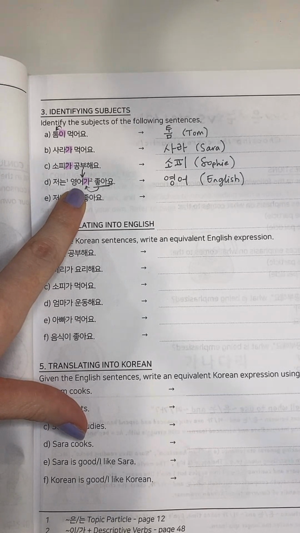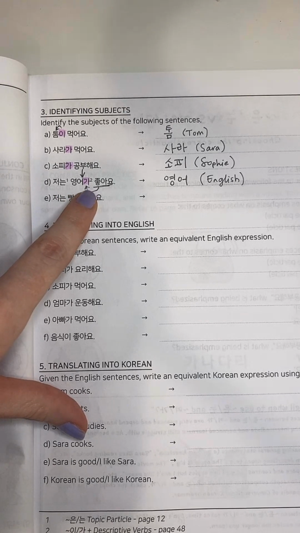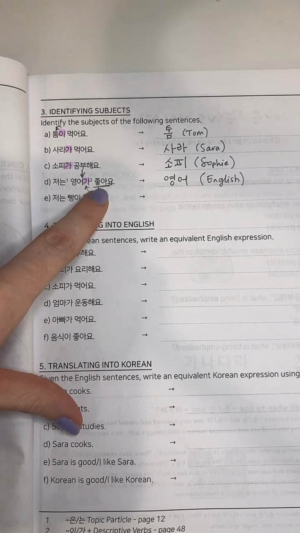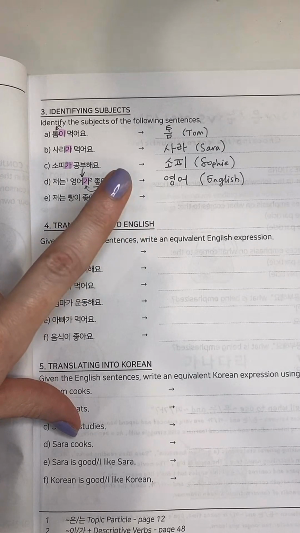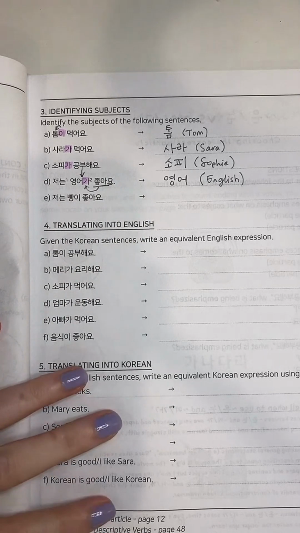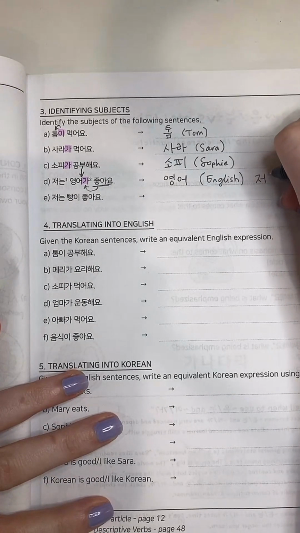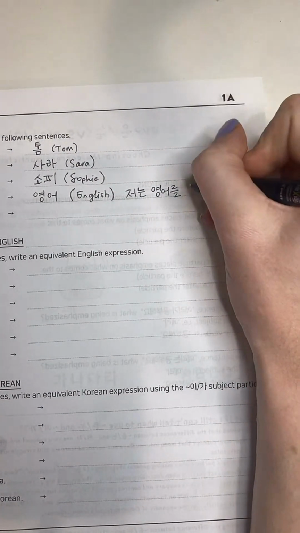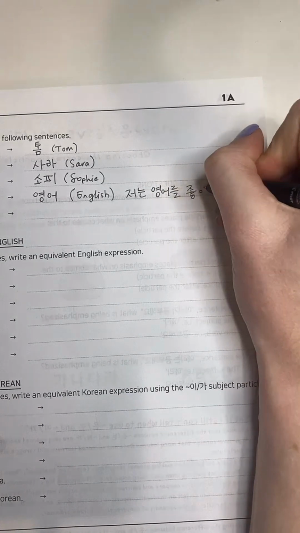It should be 저는 영어를. So be careful of that because 좋아요 is a descriptive verb. It doesn't use the object particle, but 좋아해요 does. So you could also say 저는 영어를 좋아해요.